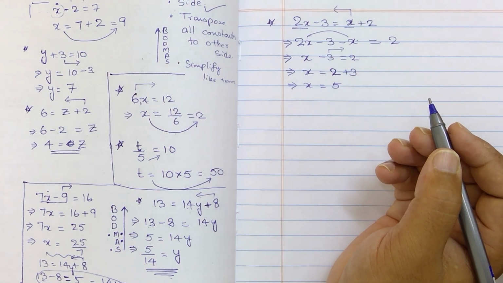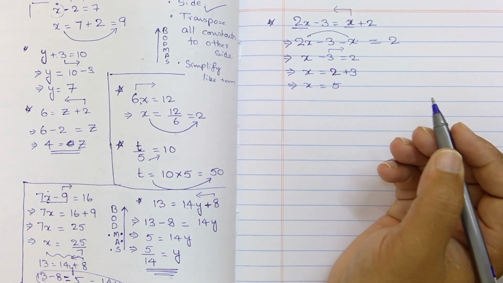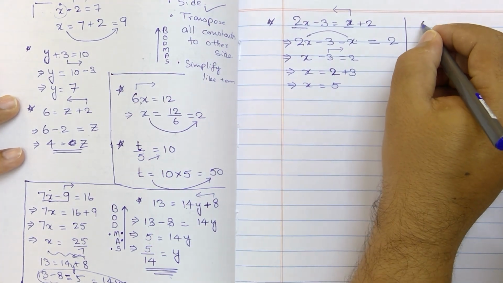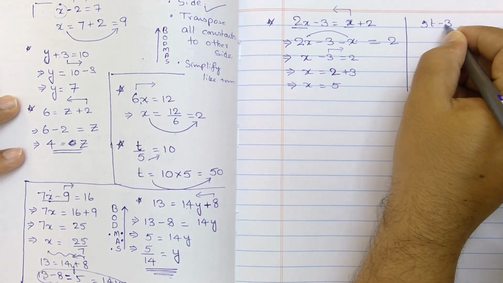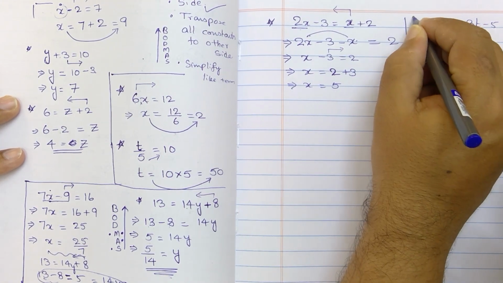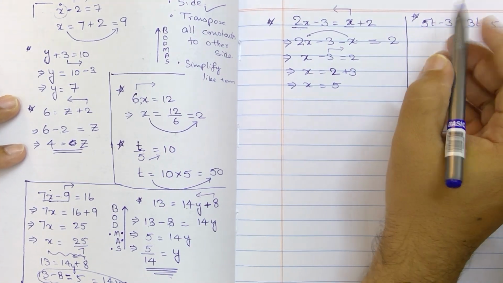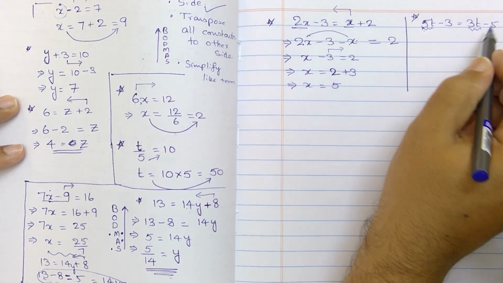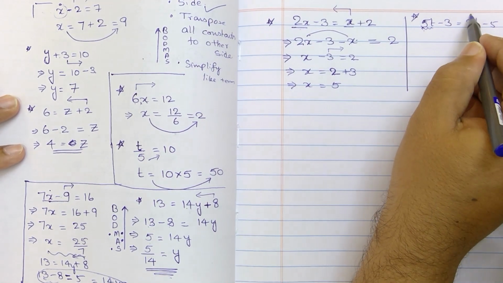So now let us go for the next type of problem. For example, 5t minus 3 is equal to 3t minus 5. So now you have the variable t on both sides. 5t and 3t, which is smaller? 3t.